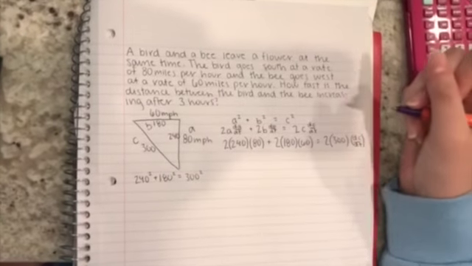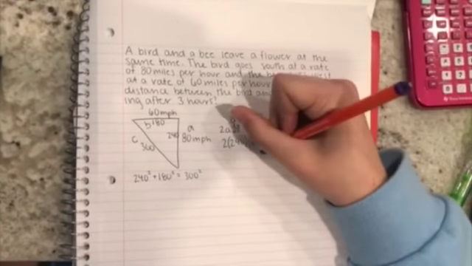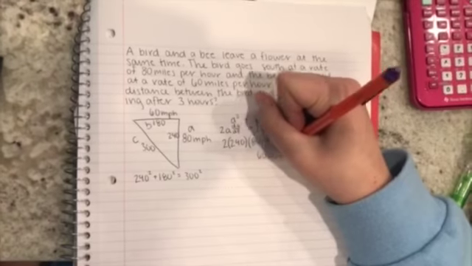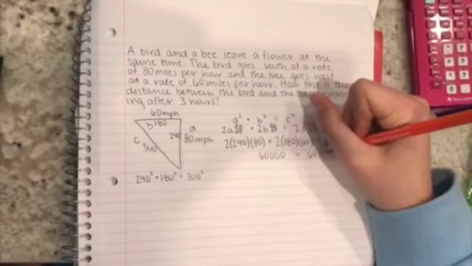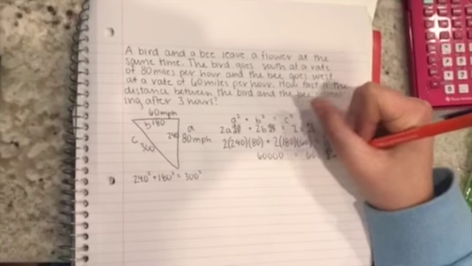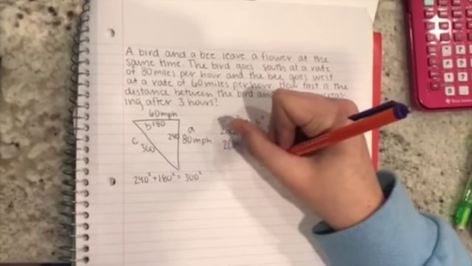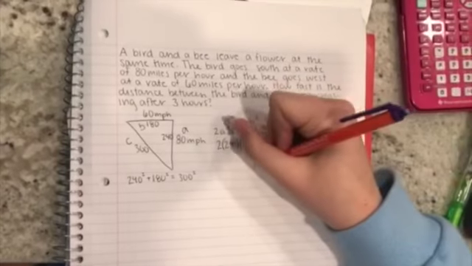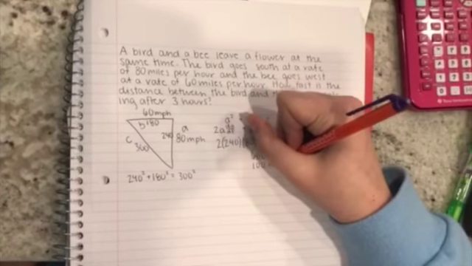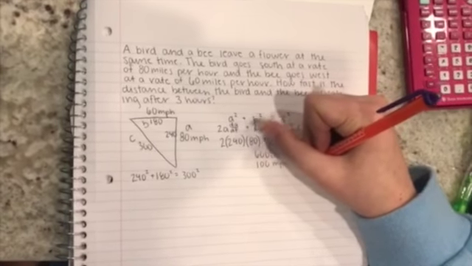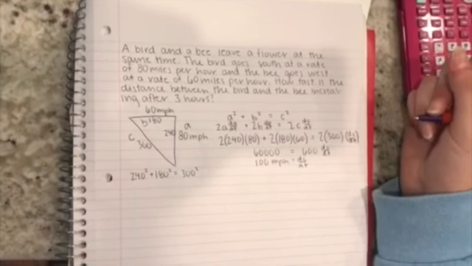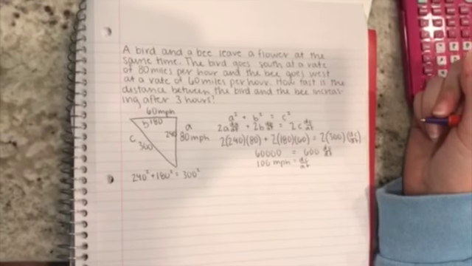And so once you do all the math, you'll get that this is 60,000, and then this is 600 times dC/dt. So the rate is going to be 100 miles per hour equals dC/dt. So the distance is increasing by 100 miles per hour at 3 hours.